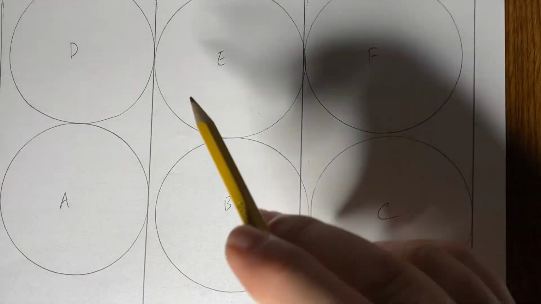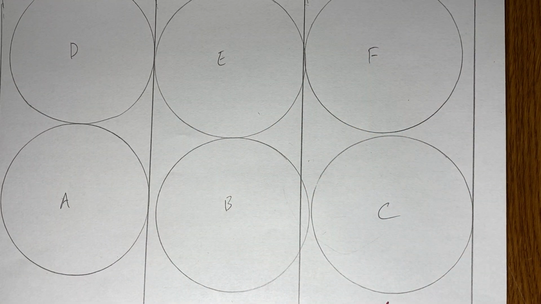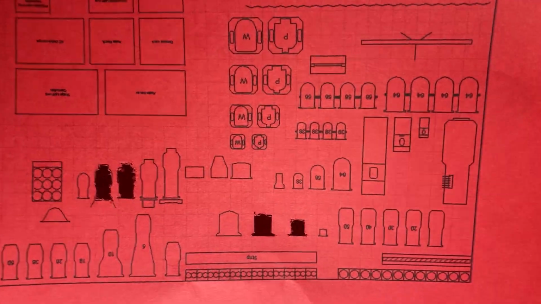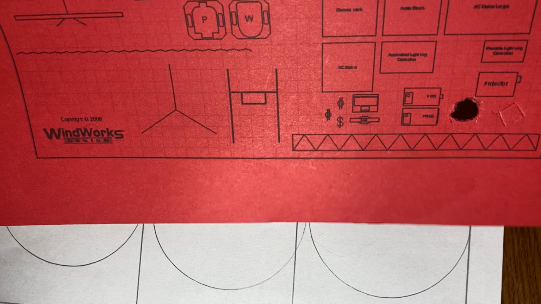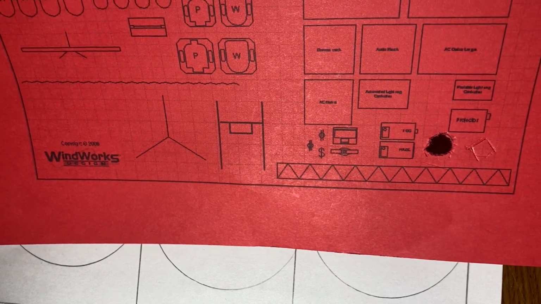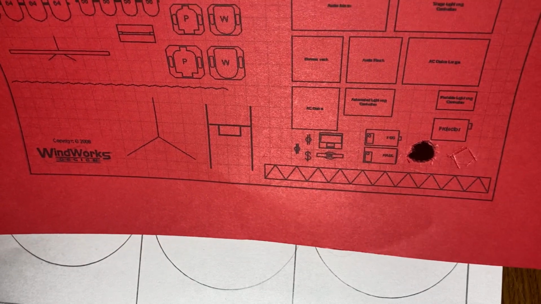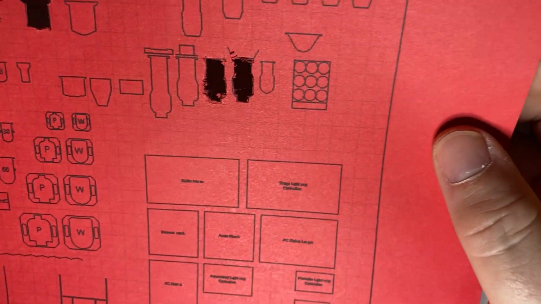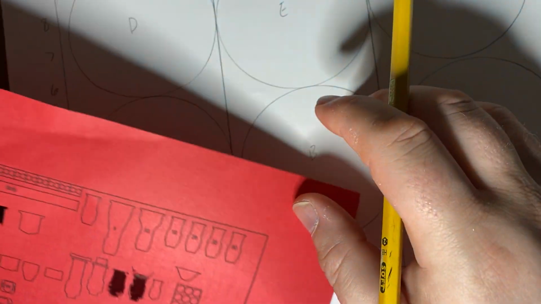These lighting areas are going to be key. That's one of the things I'm grading you on. What I did with this is a WindWorks design. I made it printable on the assignment, and I printed it onto cardstock so it would be easy to use.